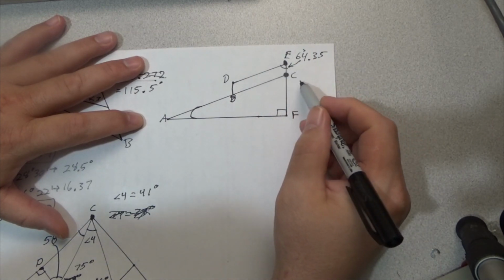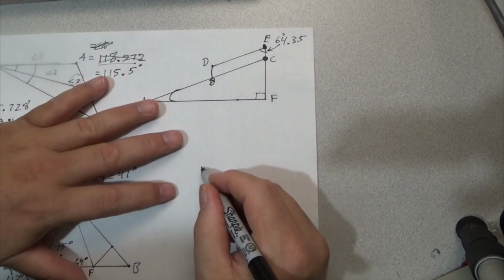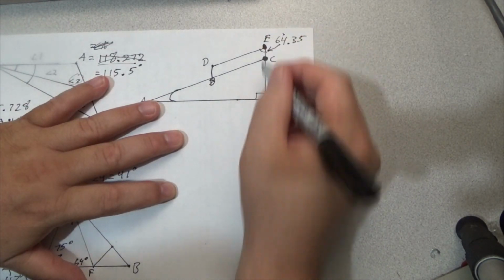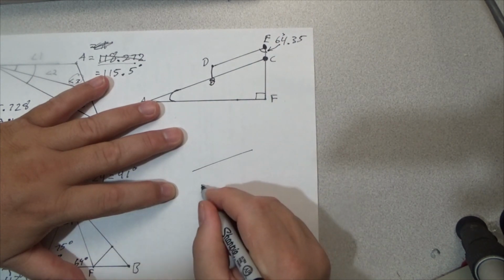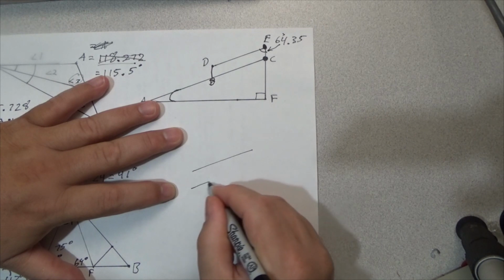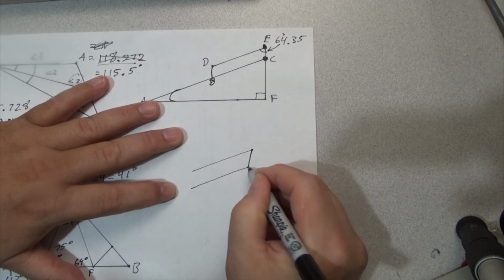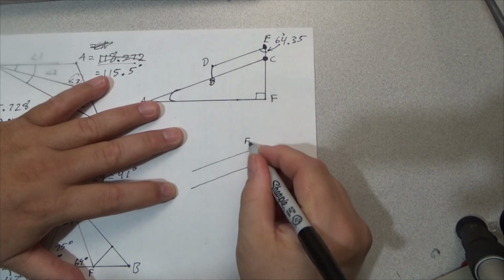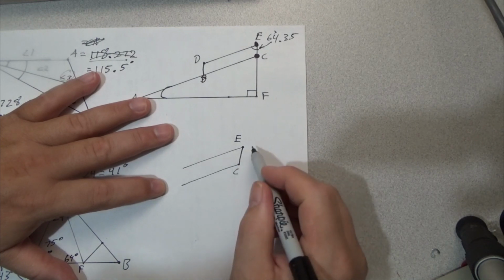All right. So because these lines are parallel, let me draw this down here. I'm focusing right here. Parallel line here. Well, it's not exact. Parallel line here. So this is E and this is C. And of course D is down here.